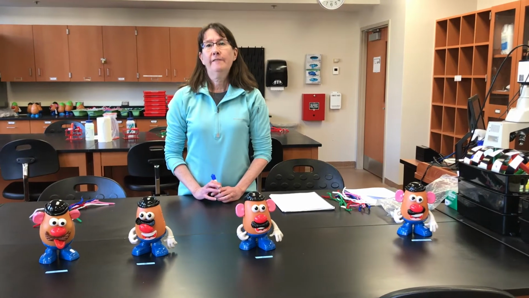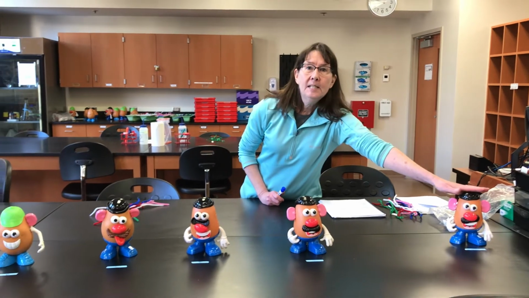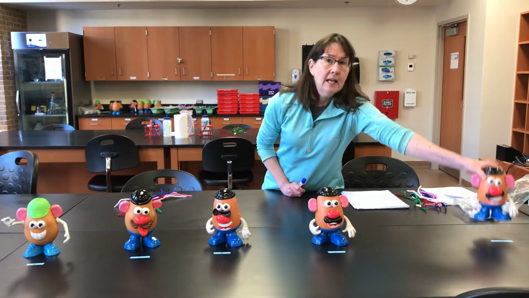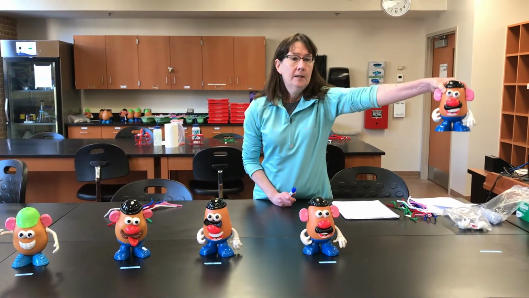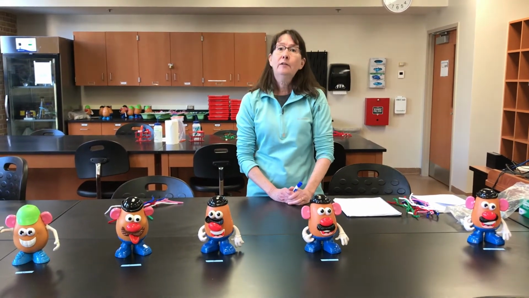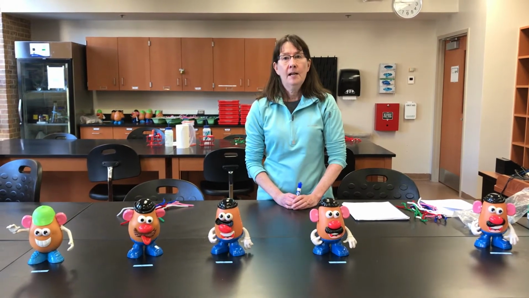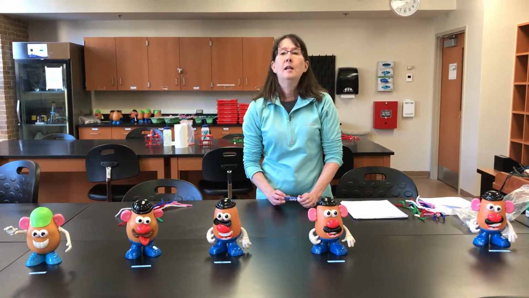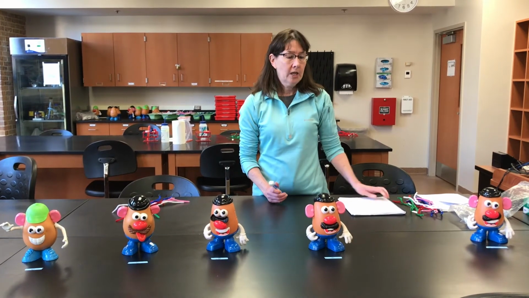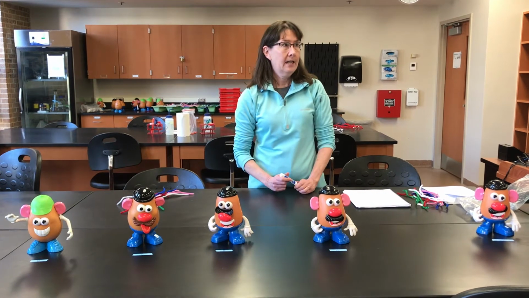Of our first generation of baby spuds. All of our potato heads started out looking like our original, heterozygous for every characteristic. Therefore, the potato head exhibited all of the dominant characteristics or dominant phenotypes for each characteristic. And here are the 4 babies that we created.